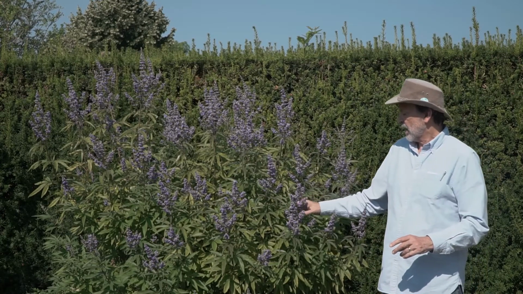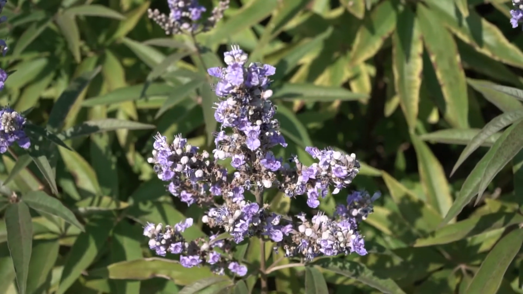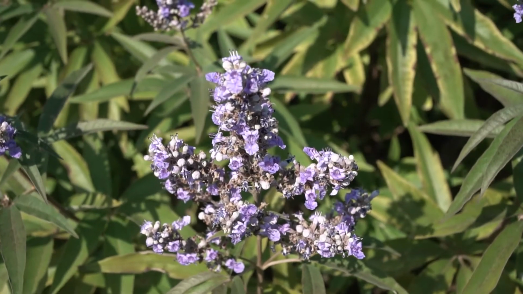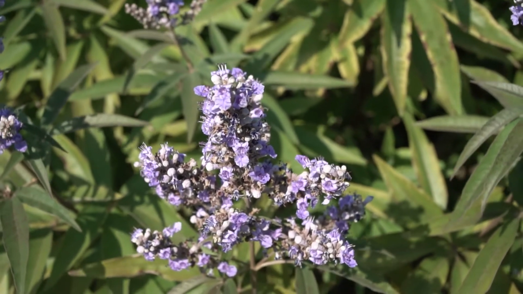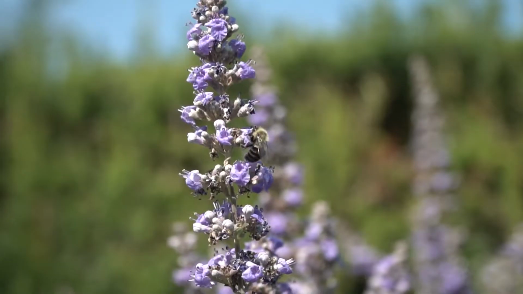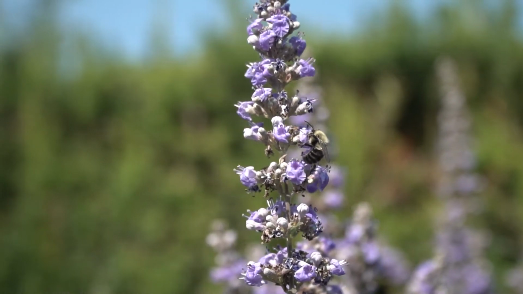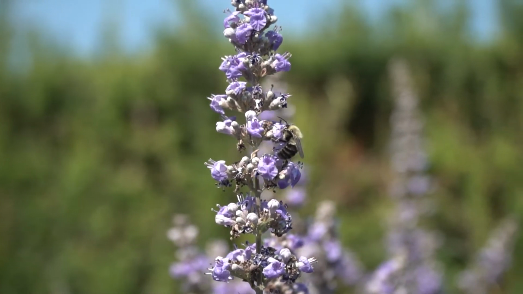In any case, the mint family is fairly easy to recognize by its flowers, and we'll get a good close shot of that. Mints typically have what are called bilabiate or two-lipped flowers. They're tubular and they have an upper and a lower lip, and they're very, very attractive to bees, but hummingbirds are also known to visit vitex.